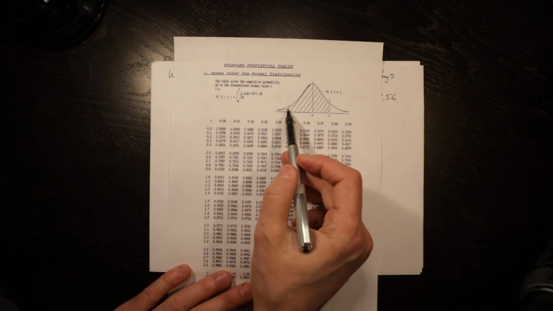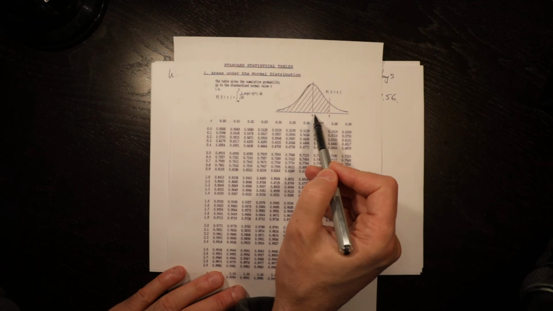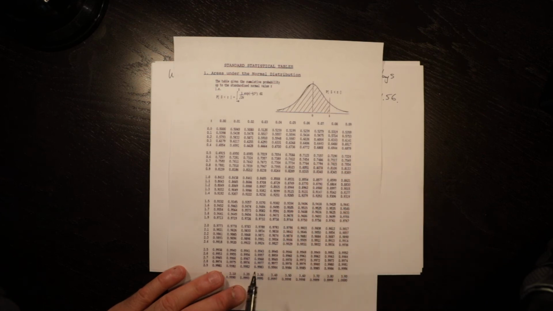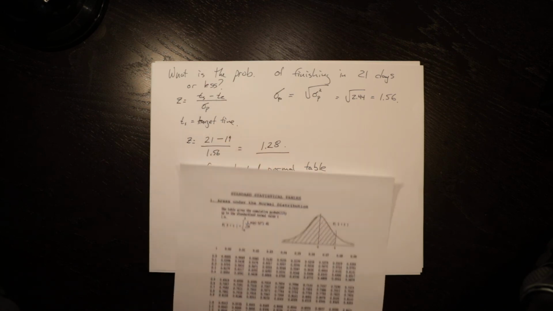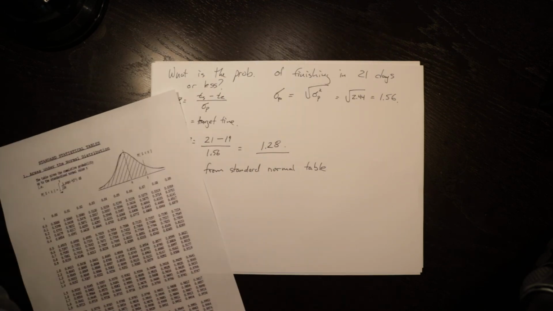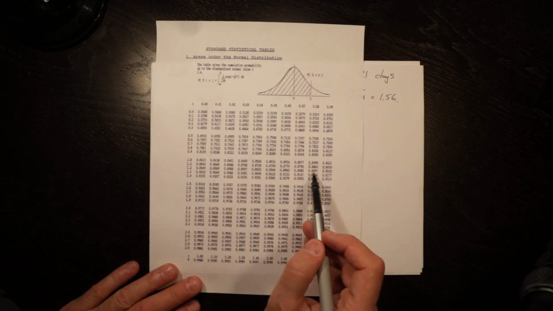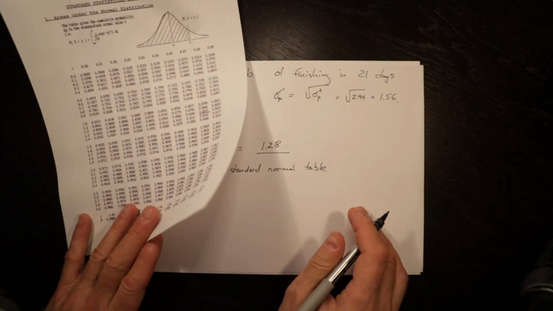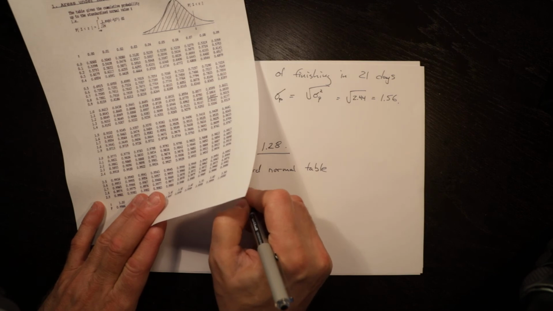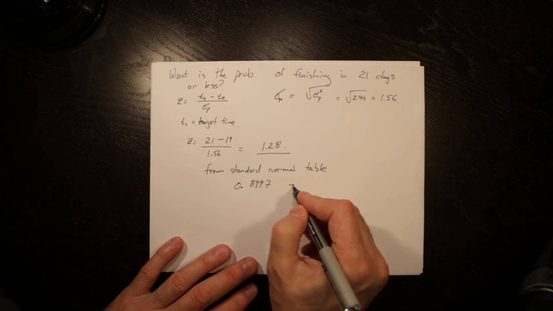It is essentially the area under the curve for values of Z. This particular one is for ranges above the mean, which is what we've got here, TS minus T, 21 minus 19. We look up 1.28, and we would get 0.8997. So we can round.